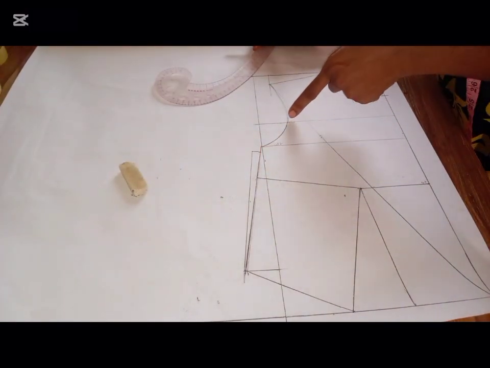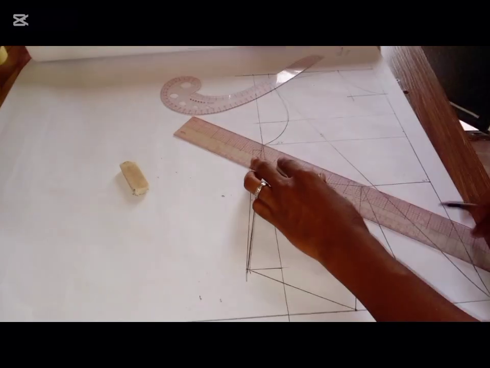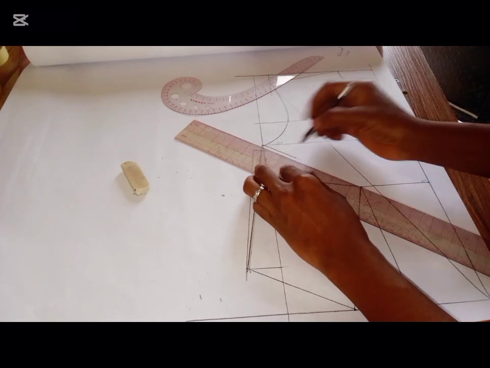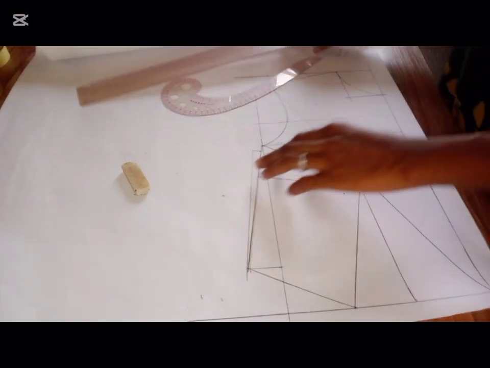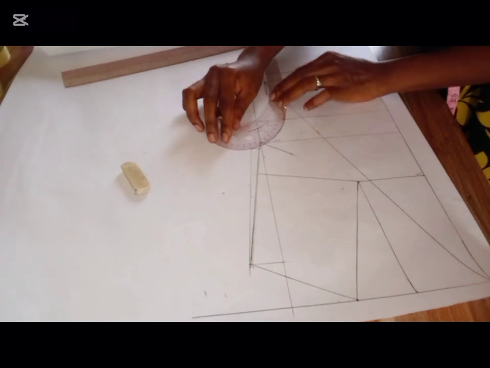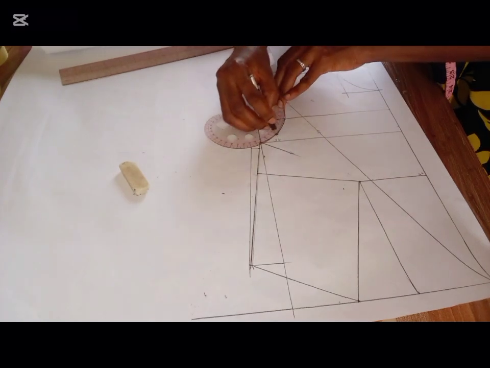connecting it to the waistline. Yeah. Then I'll connect the other one to the first armhole. This other one I'll connect it to the armhole. Let me give you a reference to not go below. So now I'm connecting it.